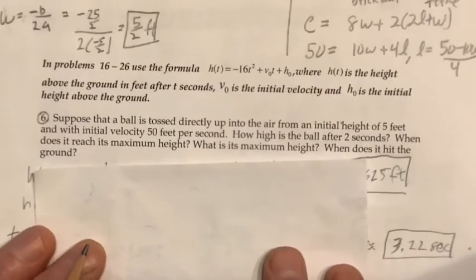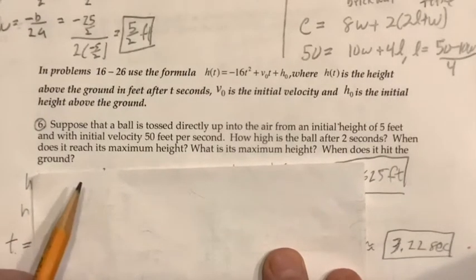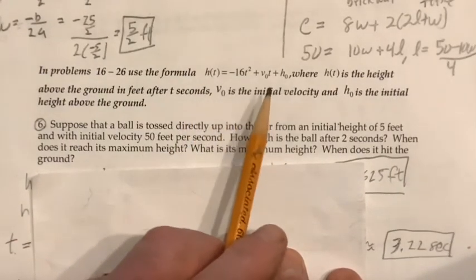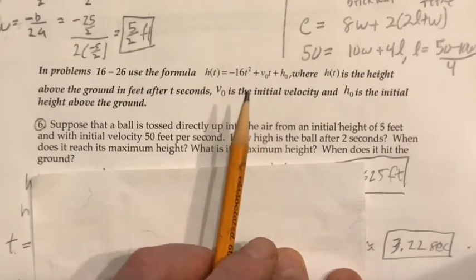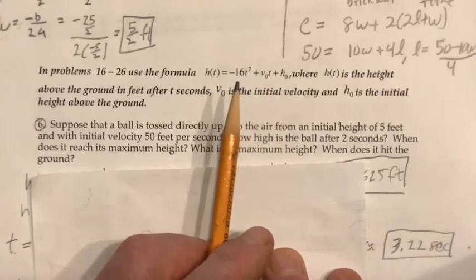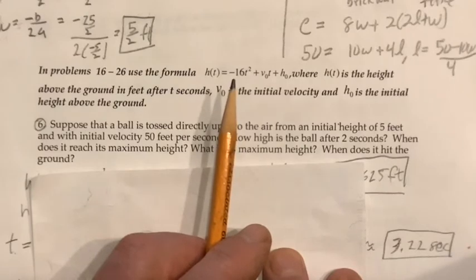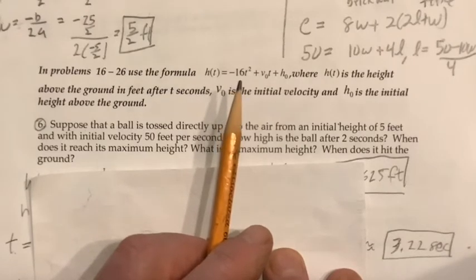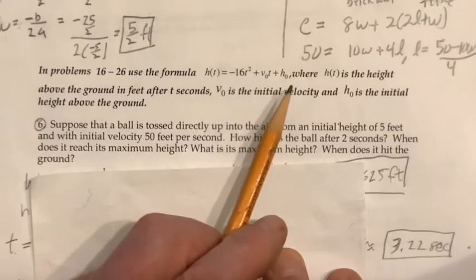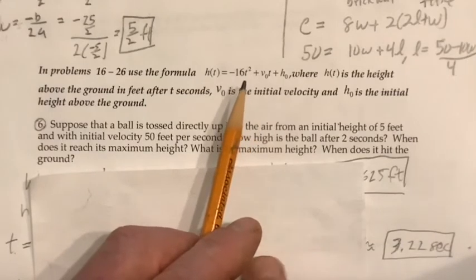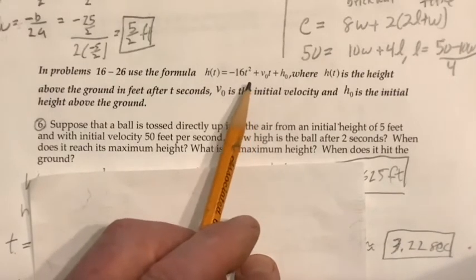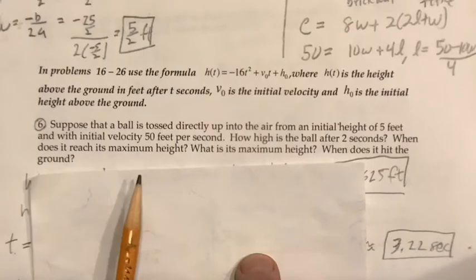A second type of problem on this handout is different. We're talking about the height of an object above the ground as a function of time. That's really important. The height is going to be in feet, and the time is in seconds. So we're going to use this formula. And if I ask you a problem like this, I would give you this formula. But again, this is the height of an object above the ground as a function of time.